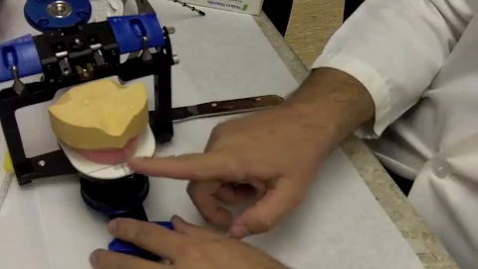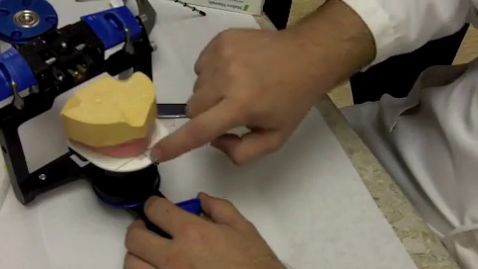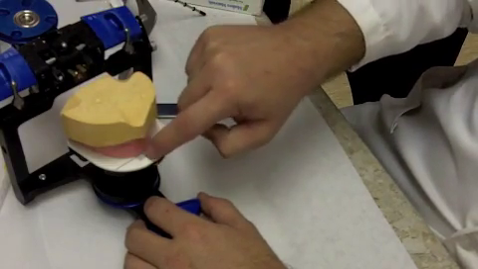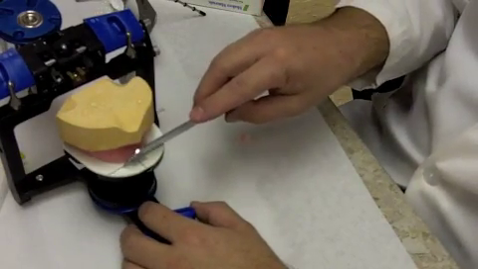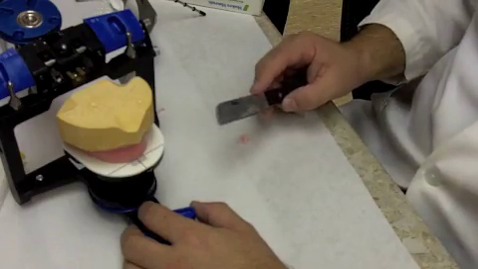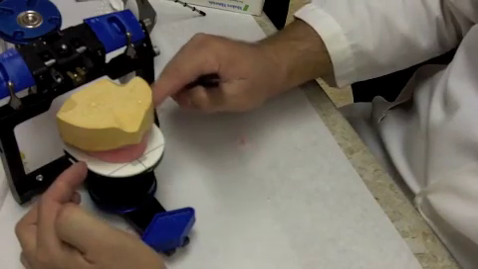We want to line that up with the frenum attachment, so we want to make sure that we're centered there with the frenum attachment on our simulated patient. Then this other line that goes across the anterior relates to the same thing as that white wall, so we want it just touching that.